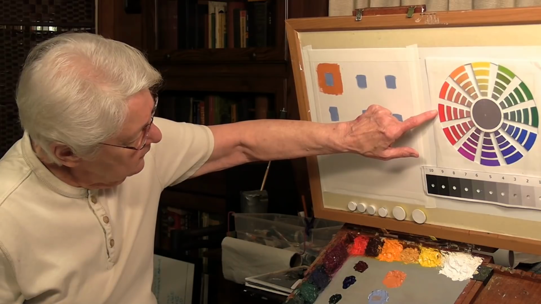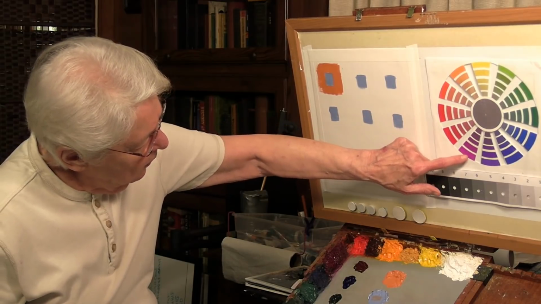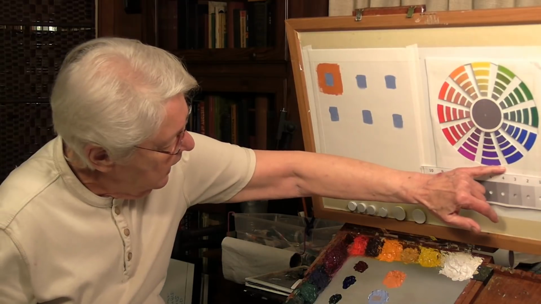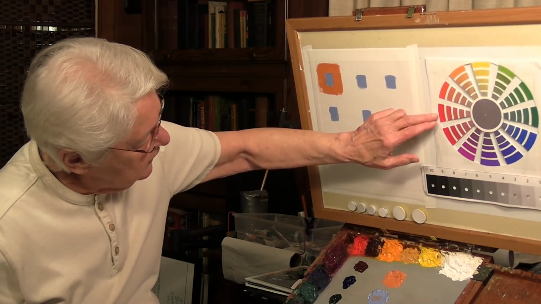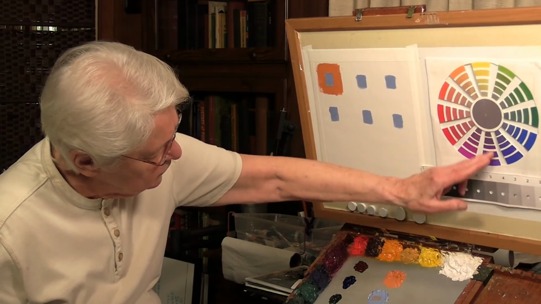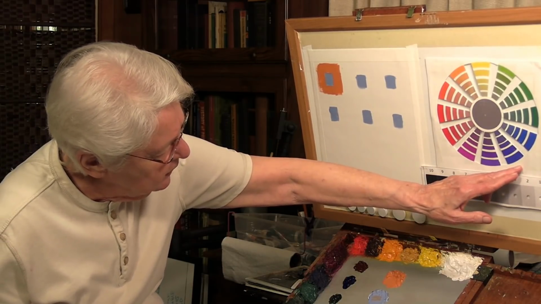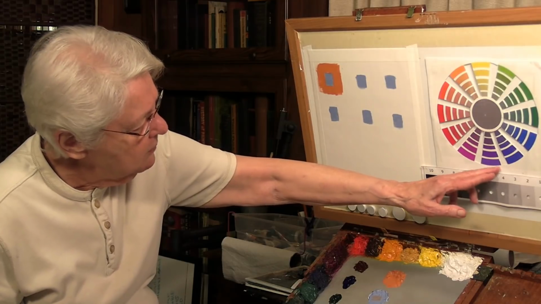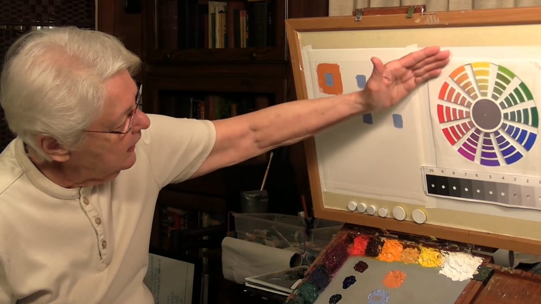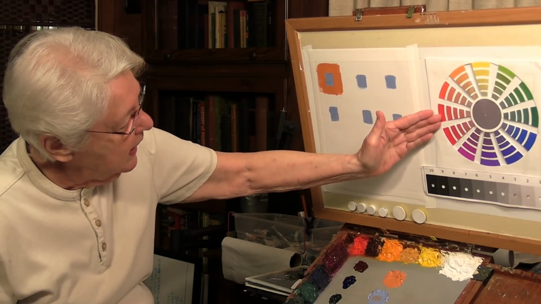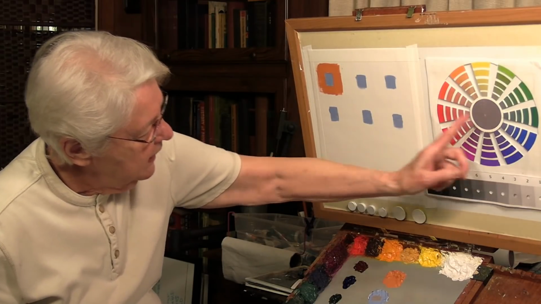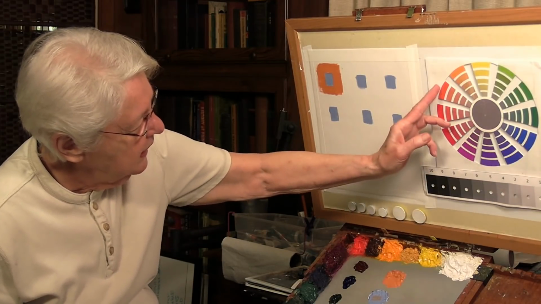So when primaries move towards another primary, they mix with that primary and become, as you can see, red. Red then becomes red violet, becomes violet, which still has red in it, and then it becomes blue, which has no red in it. Now, why is that important? Because these are analogous to each other. They are like cousins. They have something of the same DNA in them. But then when you get over to the complements, they don't have any of the same DNA in them.